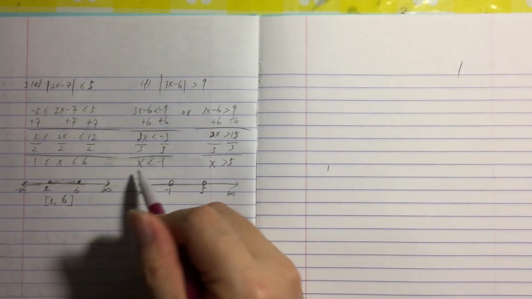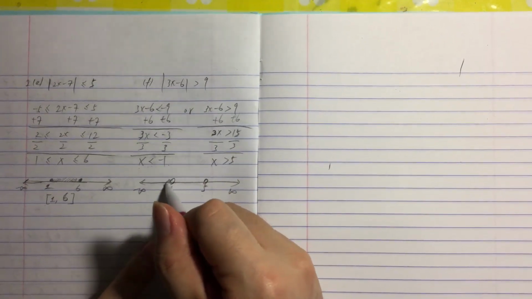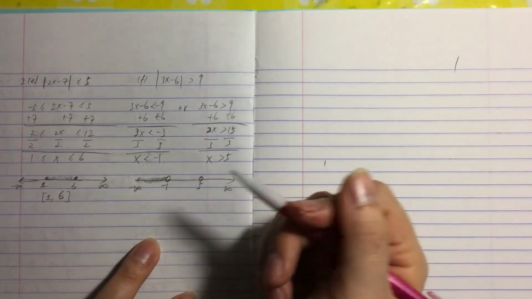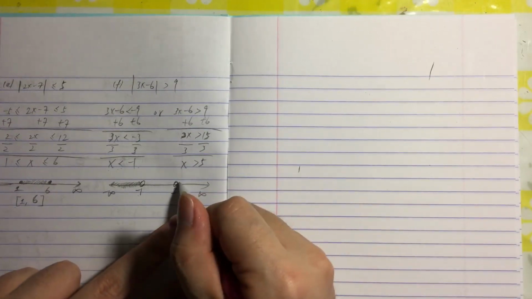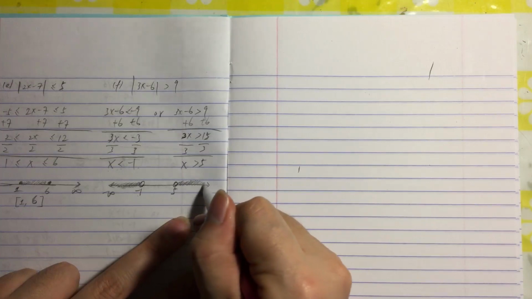Now, for the first inequality, x is less than negative 1. We know that numbers to the left of negative 1 are less than negative 1. For the second inequality, it says x is greater than 5. We know that numbers to the right side of 5 are greater than 5. So choose the region to the right side of 5.